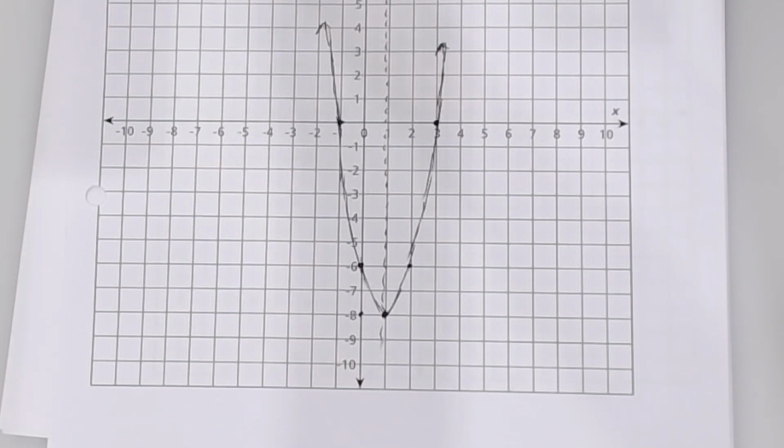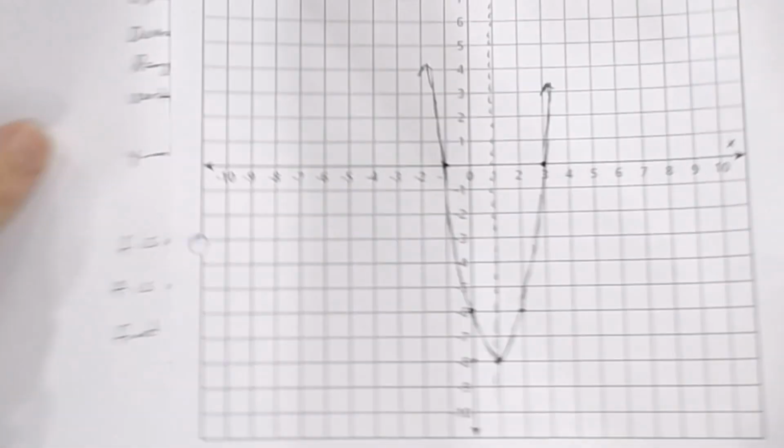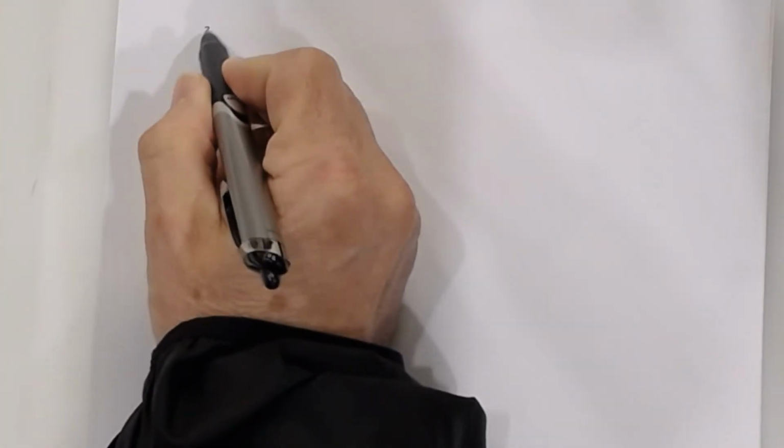All right, let's do one more with the vertex form. Actually, it might be 2 more because let's do 2 more. All right, number 2.